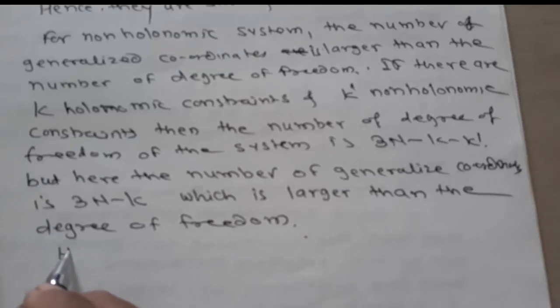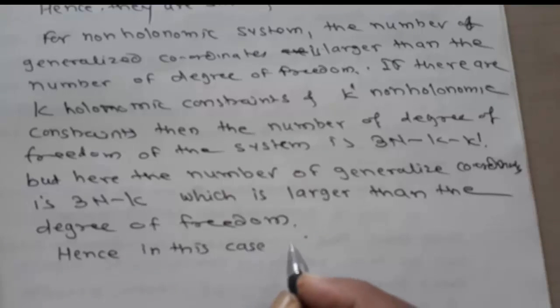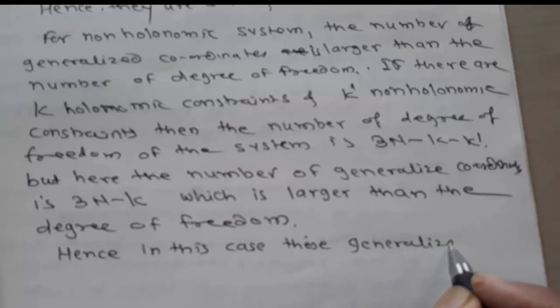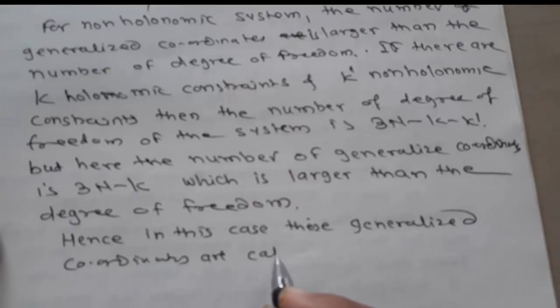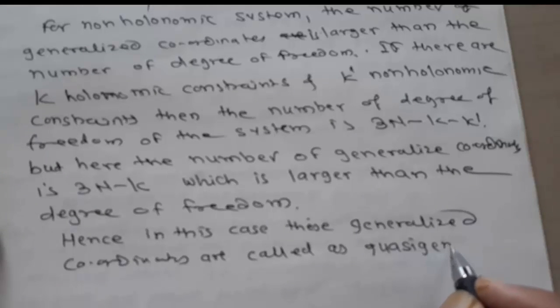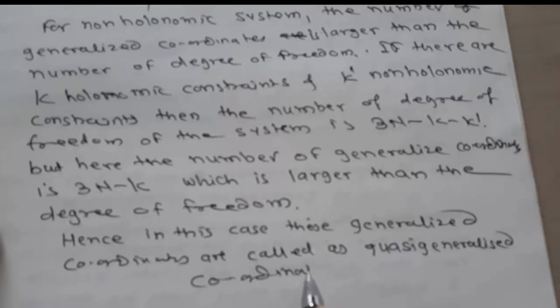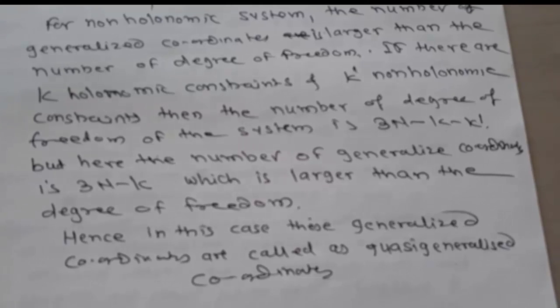Hence, in this case, these generalized coordinates are called quasi-generalized coordinates. In holonomic systems, they are generalized coordinates. In non-holonomic systems, the generalized coordinates are called quasi-generalized coordinates.